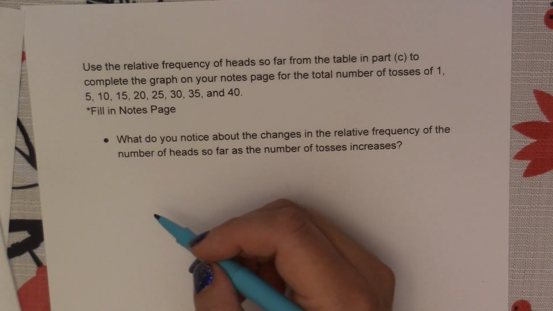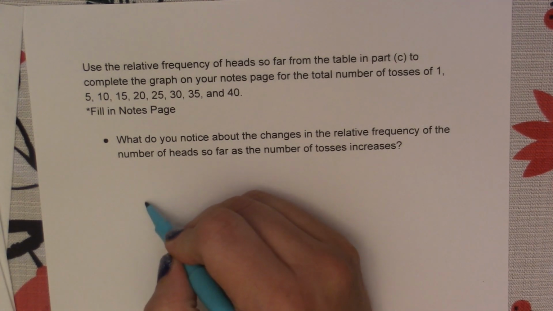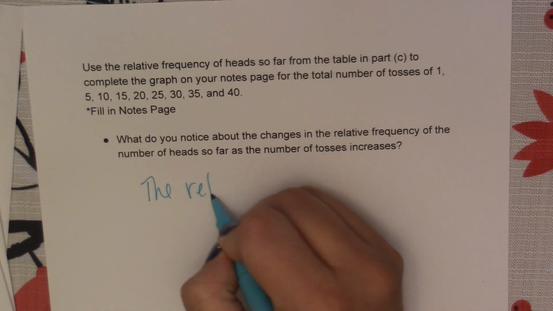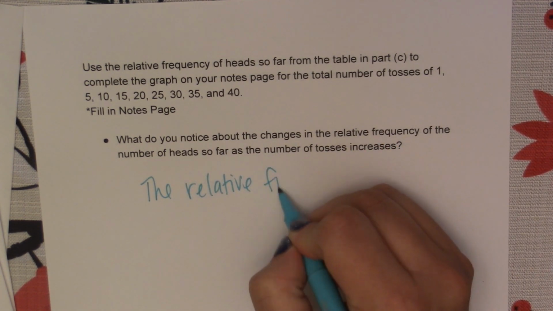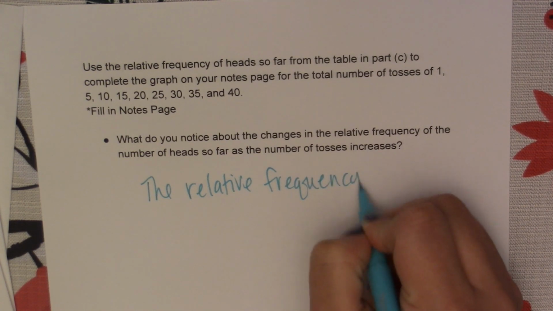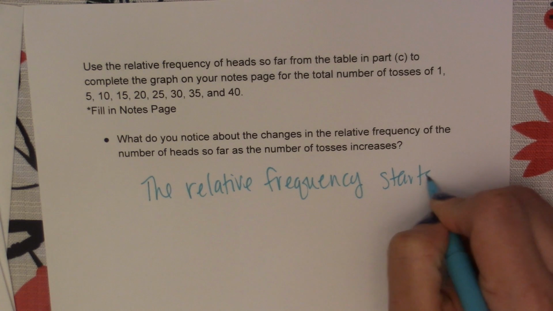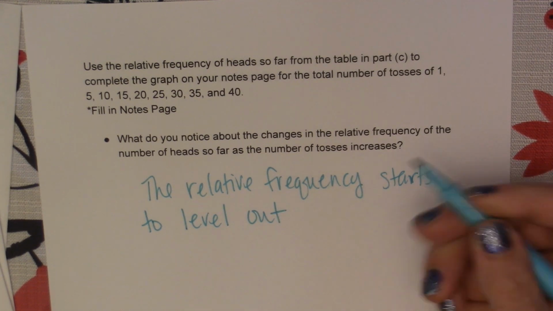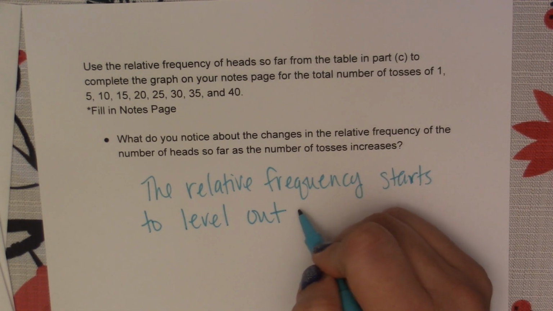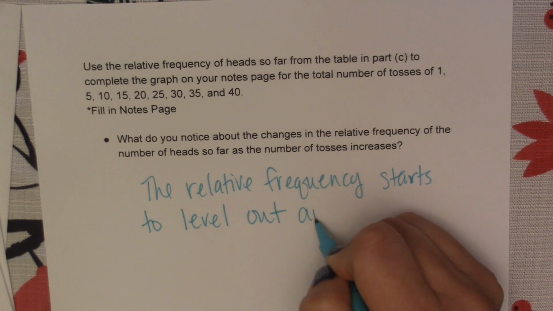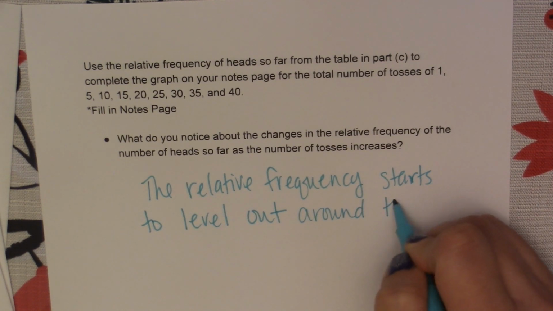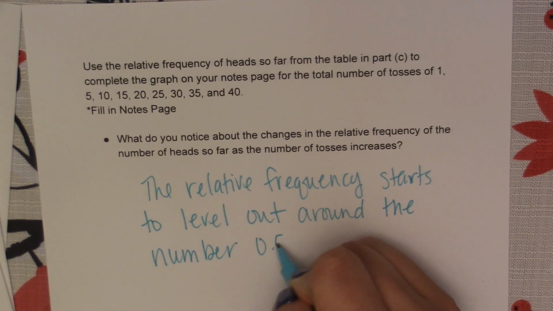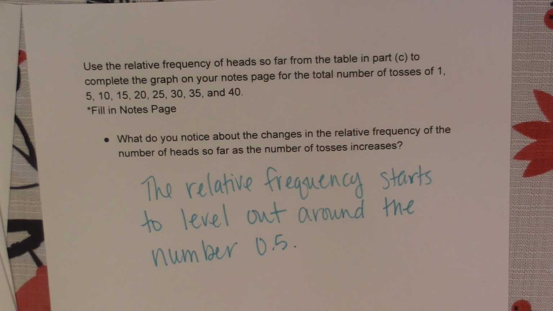So we could say the relative frequency starts to level out, which means like a straight line around the number 0.5. So as we're approaching that 0.5, it starts to level out.